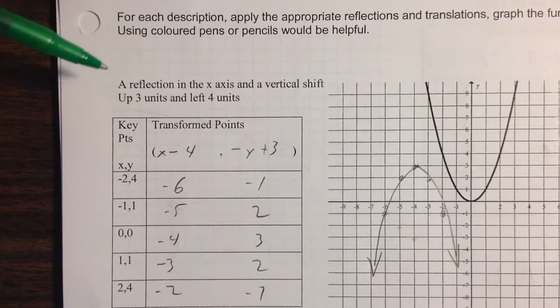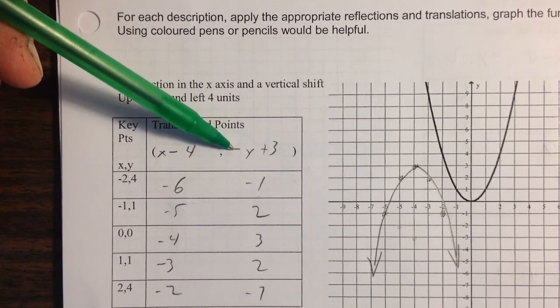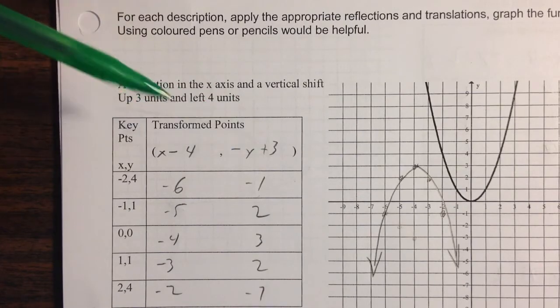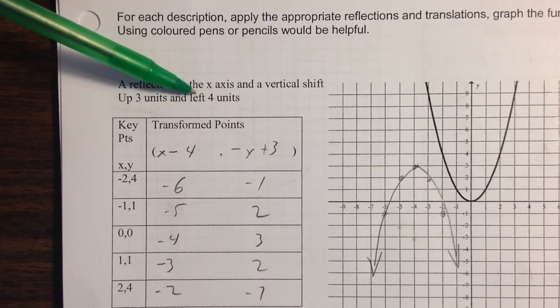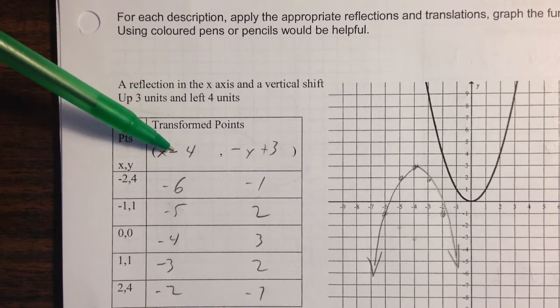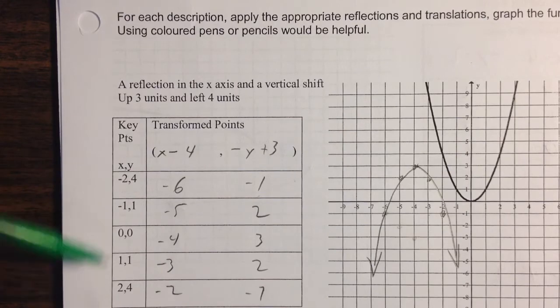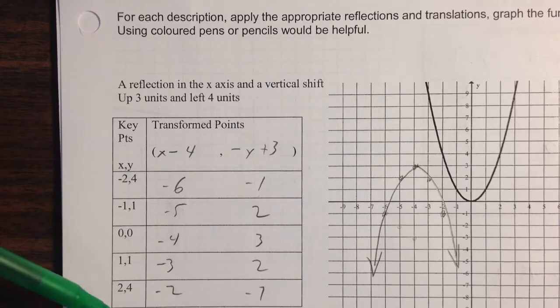So we look at the reflection in the x-axis: it means we're going to multiply the y's by -1. And then for a shift up of 3, we're going to add 3. And then we're going to do a horizontal shift left 4 units, which means we're going to subtract 4 units from each of my key points. Here are my quadratic key points. I apply this mapping to each of the x's, that mapping to each of the y's.